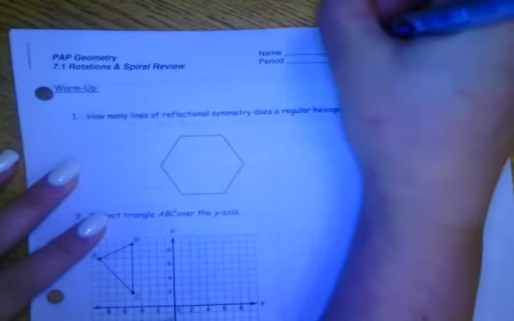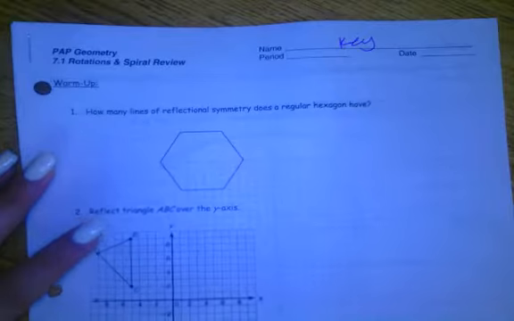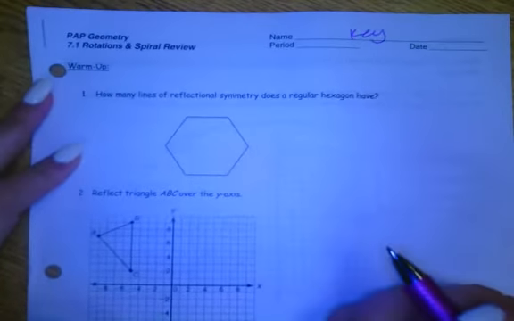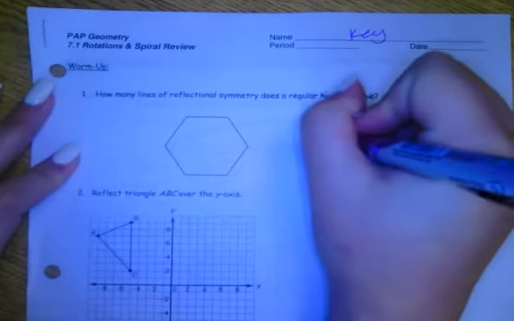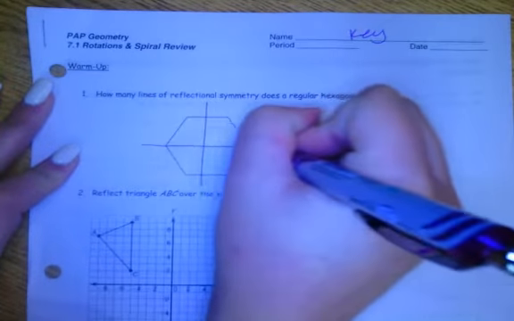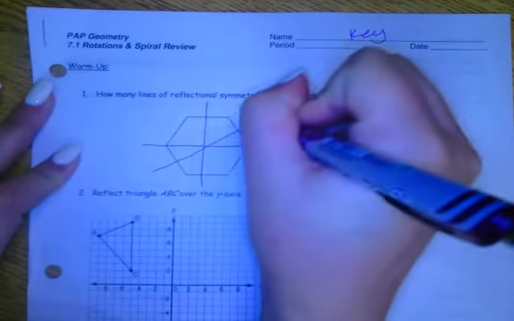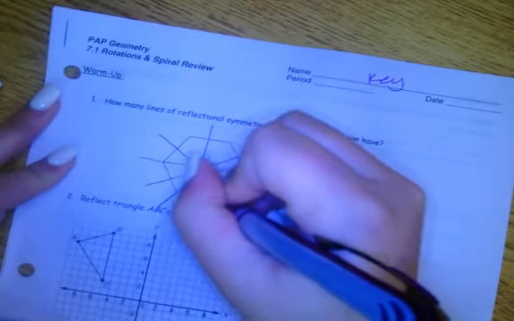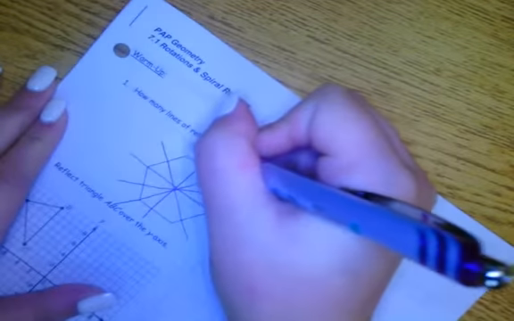Alright, so the warm-up is just what we did last class, which is just reflections and translations. So, Casey, how many lines of reflectional symmetry does a regular hexagon have? 6. Very good. So you have this one. Mine's not perfect. Very good.